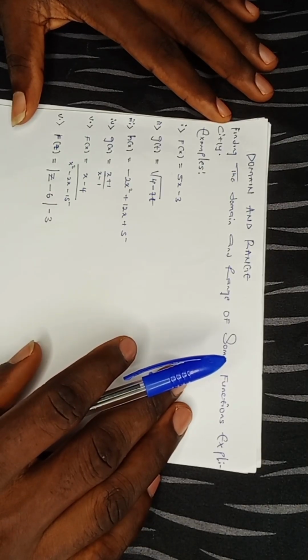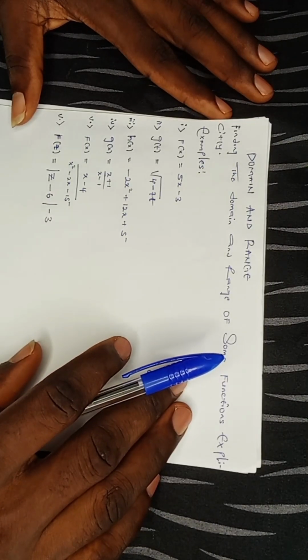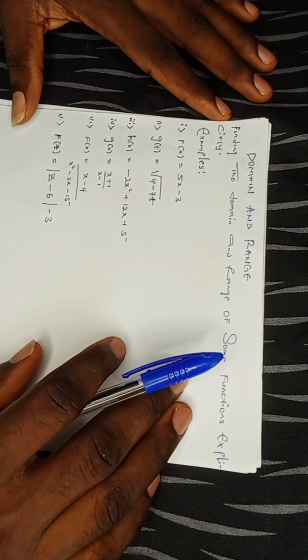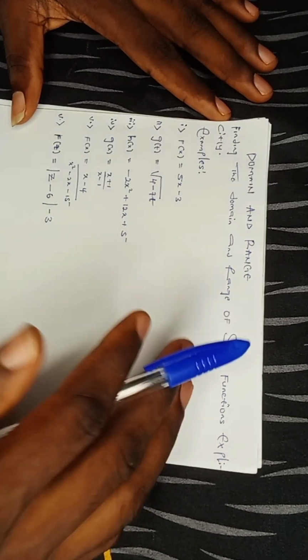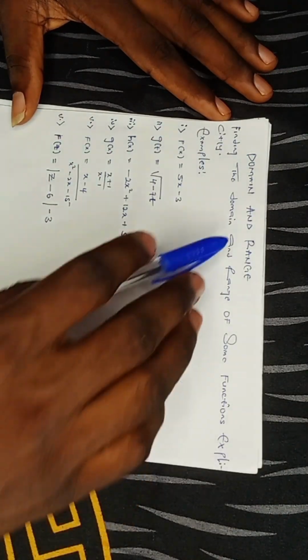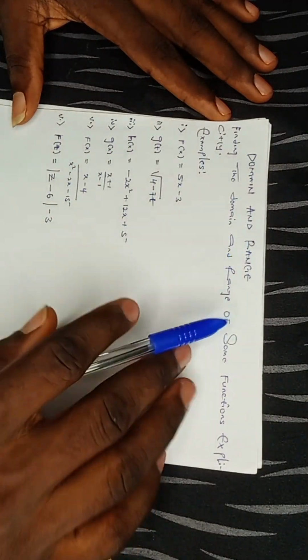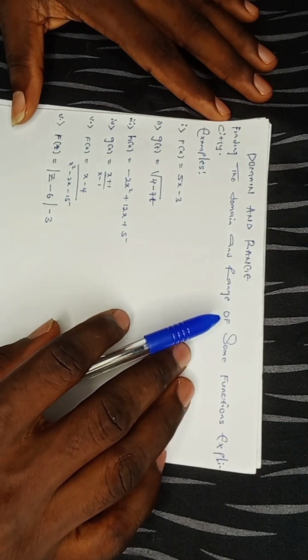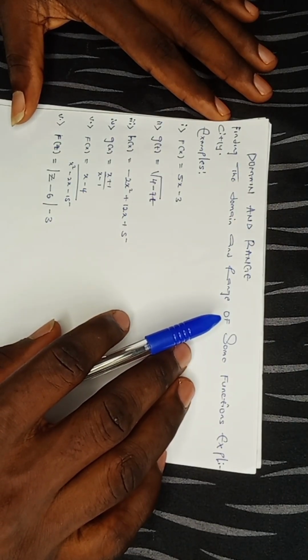So first of all, what do we mean by the concept of domain and range? For domain, we simply mean the inputs of the function, while for range, we mean the outputs of the function. That's the outputs, more like the outcomes you have when you input your domain.